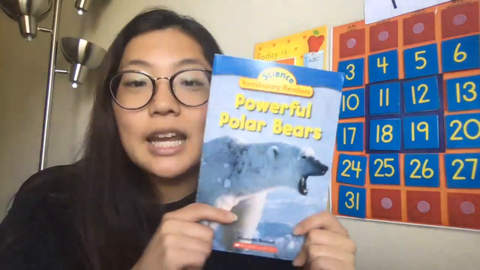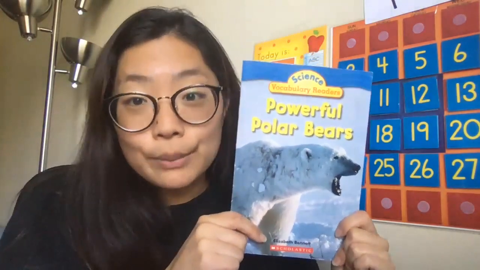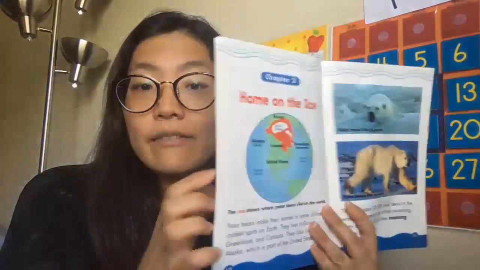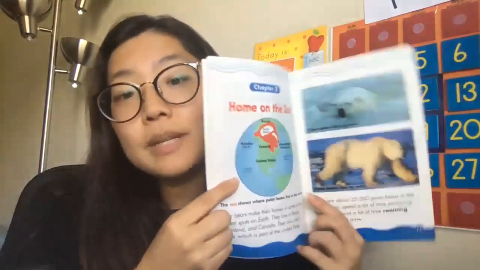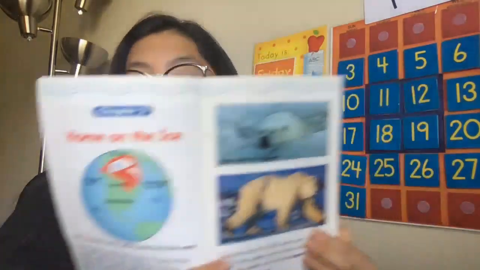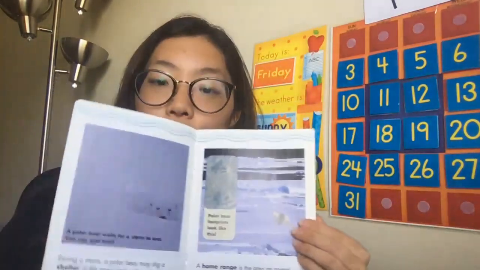Today I'm going to read an informational text about polar bears. Are you guys ready to learn some new facts about polar bears? Give me a thumbs up. Yay! And are these illustrations? No, these are real pictures of polar bears because this is an informational text. So it's not going to have paintings or drawings, but they're going to have pictures like this. Oh, sometimes it may have illustrations like drawings of maps to show us where they live, but they have real pictures of polar bears for you guys to see.